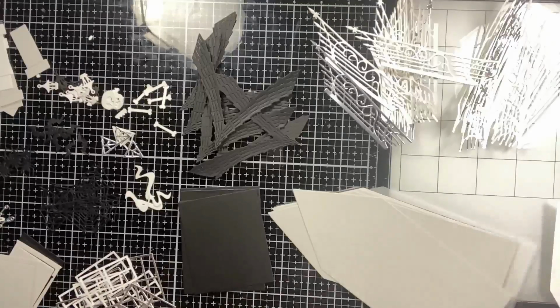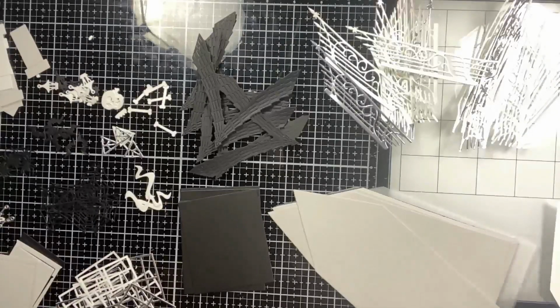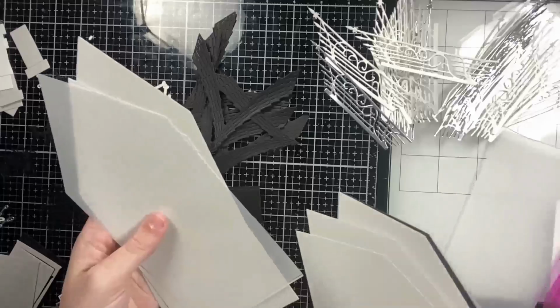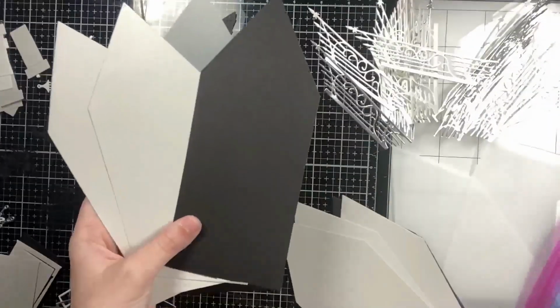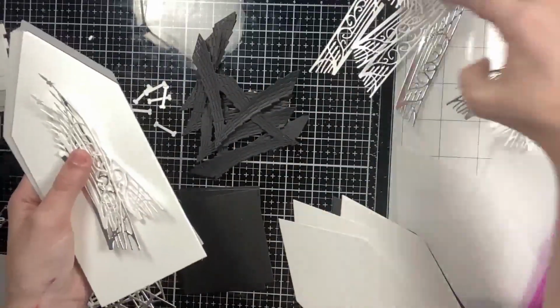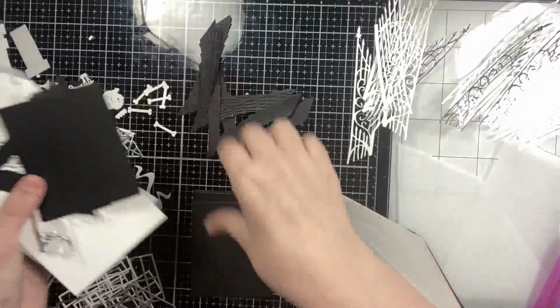So you can give these out to friends as little card kits. I think that would be really fun, or you can create card class kits. I'm thinking, you know, if I ever went to trade shows, this is probably how I would build my kits. I would have everything die cut, and then everyone would ink and assemble themselves.